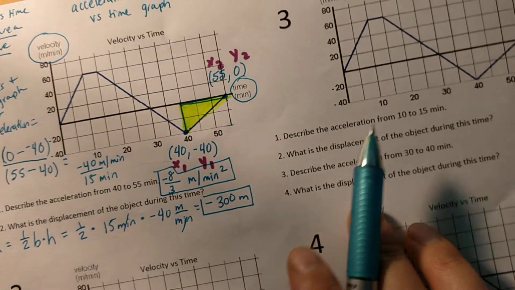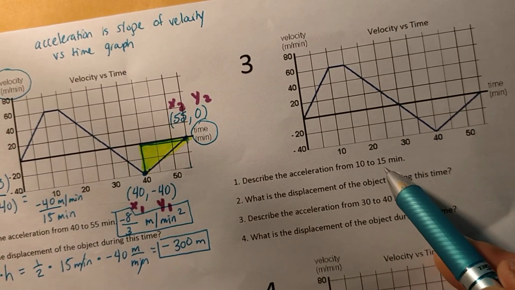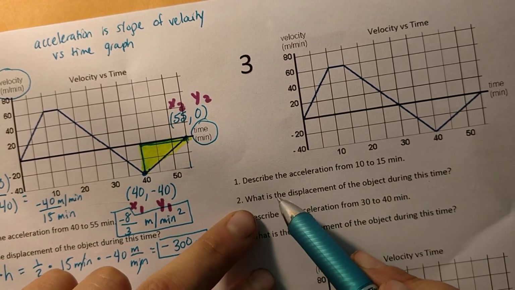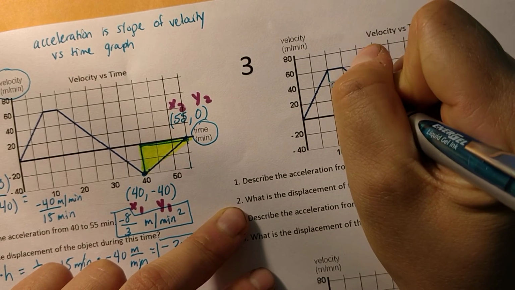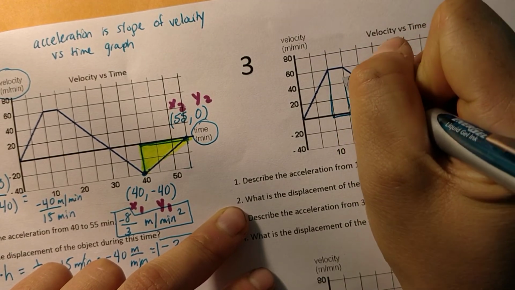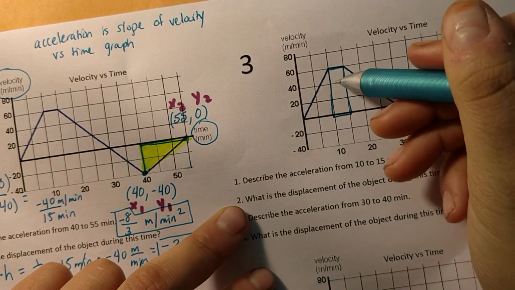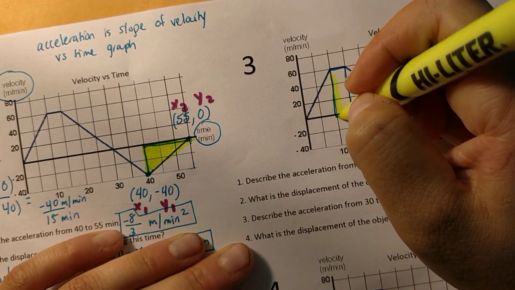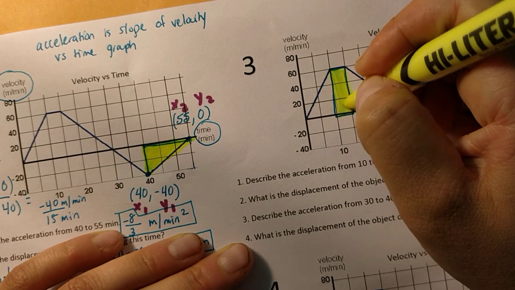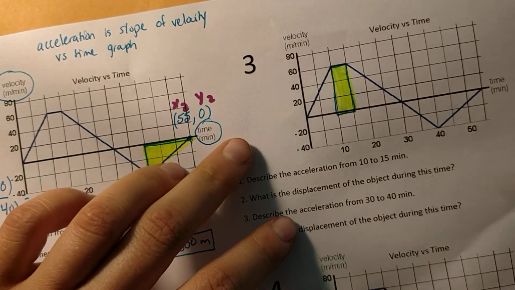Now some students were having difficulty with number 2, what is the displacement from 10 to 15 minutes? In this case we don't have a triangle, we have a rectangle. So it's this space here. Make sure your areas are trapped, and I do want you to shade them in. I have colored pencils you can use.